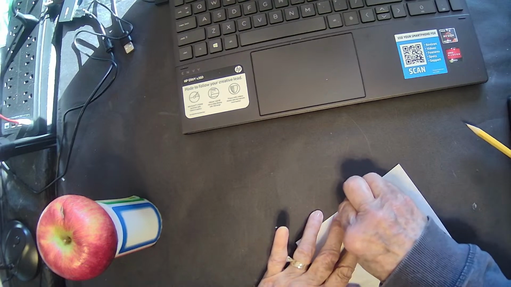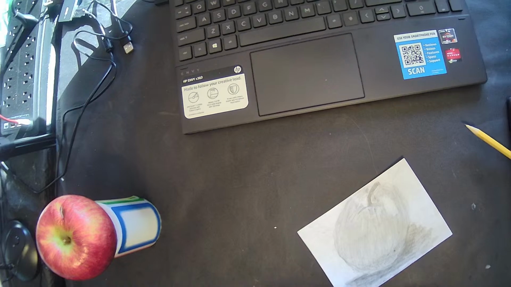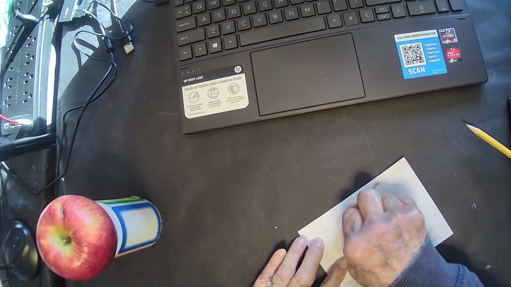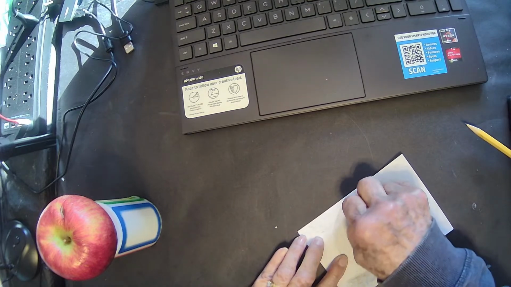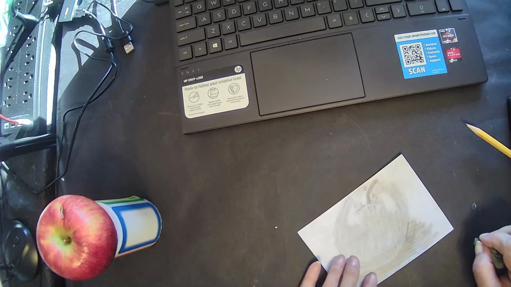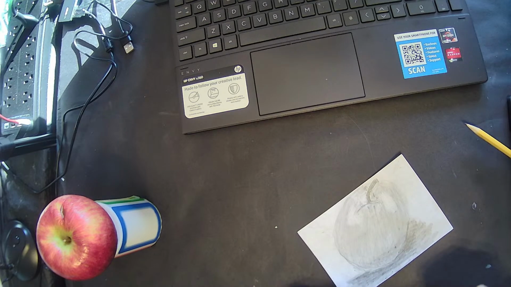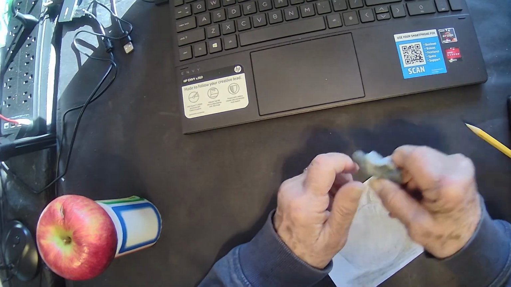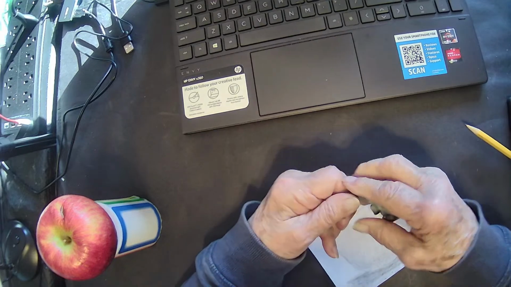I'm using a kneaded eraser because you can make it almost draw with the eraser, and then you can knead it back into place and have a clean place that you can use as your eraser.